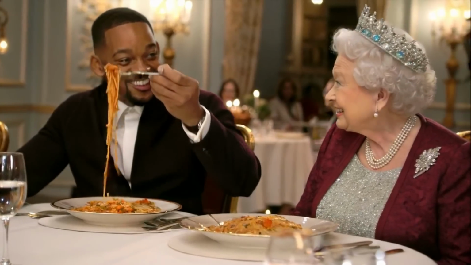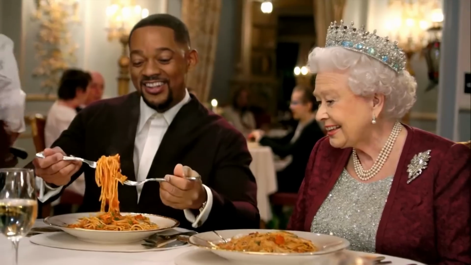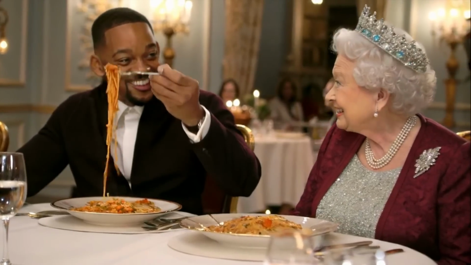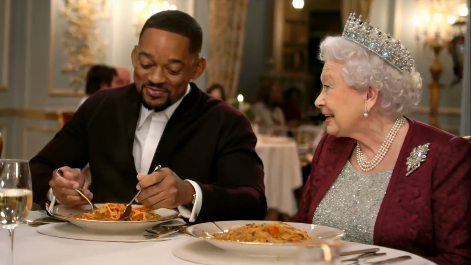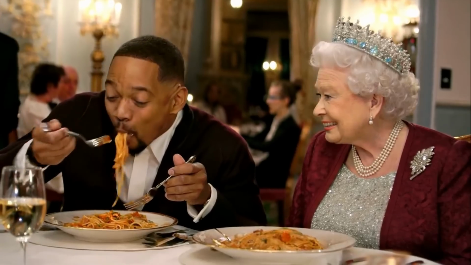Note that Will Smith doesn't really look like Will Smith, and then Queen Elizabeth doesn't really look like her. There's something subtly off about both their faces, but nevertheless, it could in theory generate Will Smith eating spaghetti. You just gotta bypass some of their censorship layers.